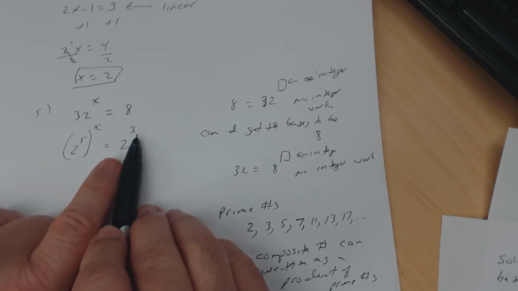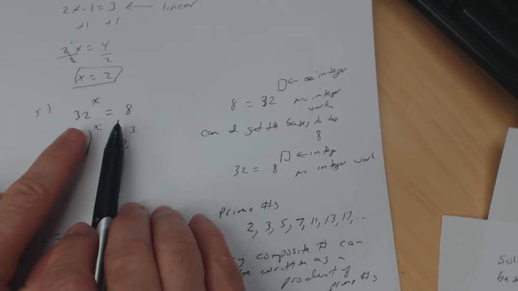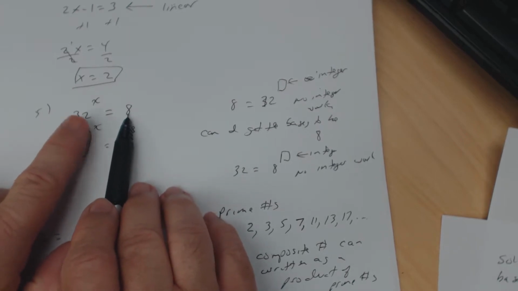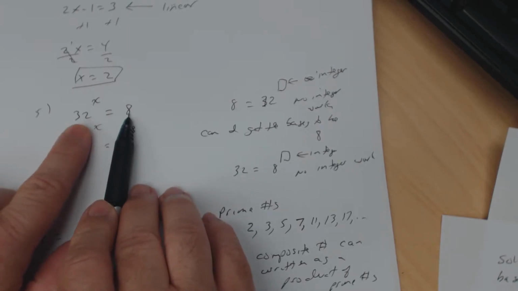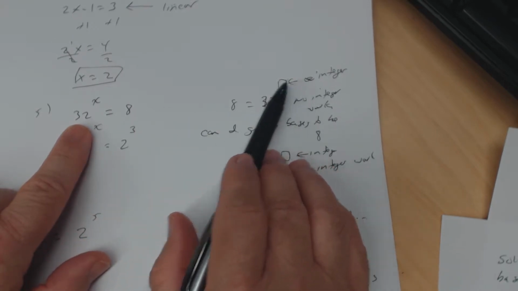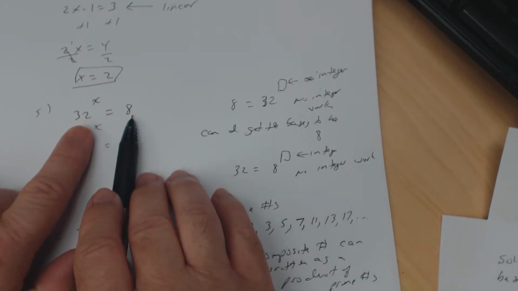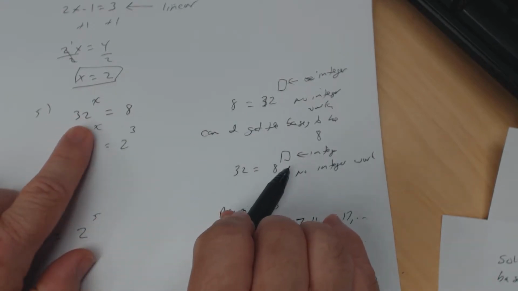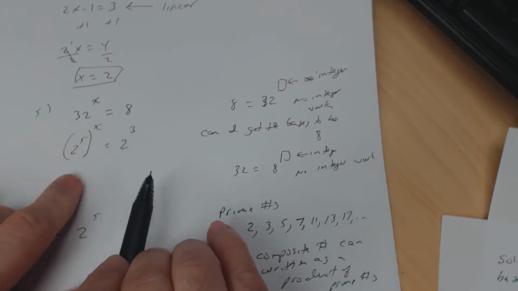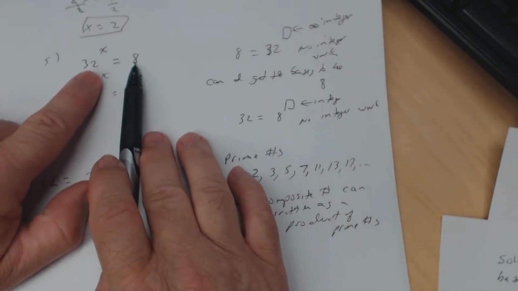This 8 is 2 cubed. Okay, so remember what we did here. First of all, we asked ourselves, can I rewrite both of those with base 8? No, because you want to use integers as your exponents. So the answer is no. Can I rewrite both of those as base 32 with integer exponents? The answer is no.